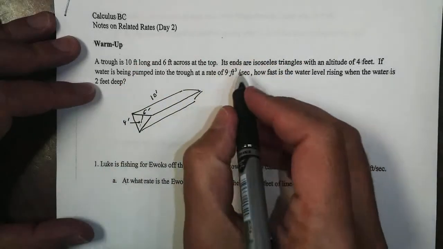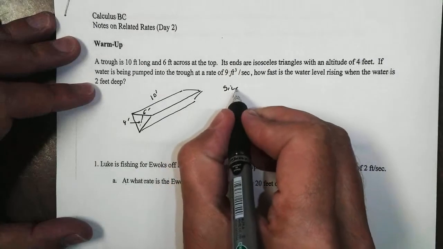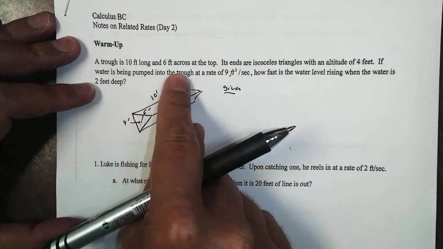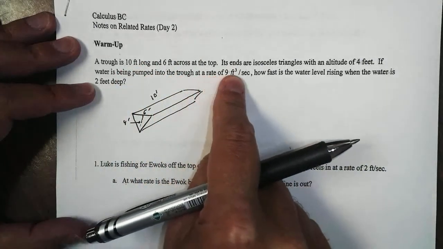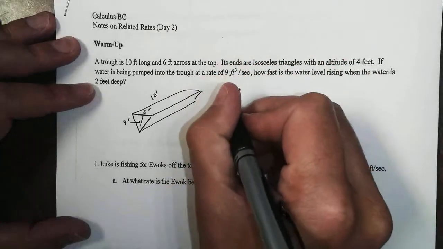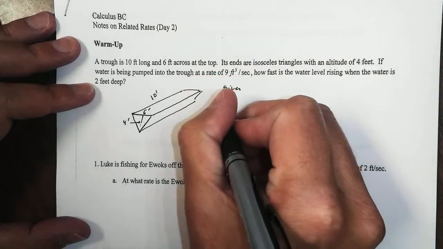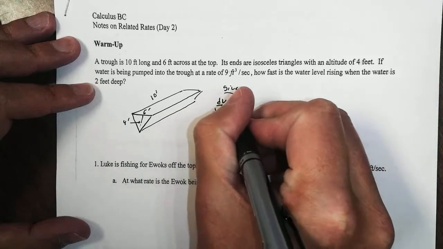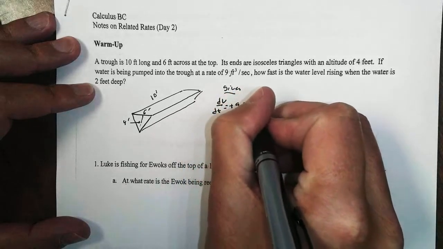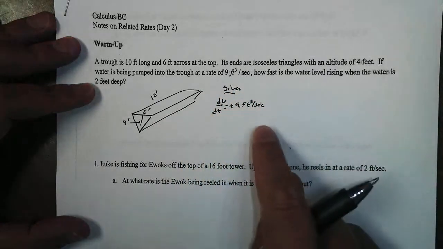We're told water is being pumped in, so I'm going to list out my givens. Water is being pumped in at a rate of 9 cubic feet per second. Hopefully you remember that is my change in volume. dV/dt is positive because we're pumping water in. Remember, if water was leaking, we would make it negative.